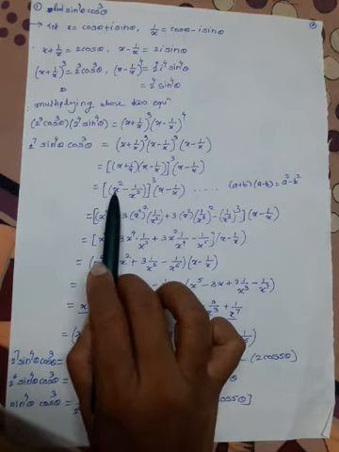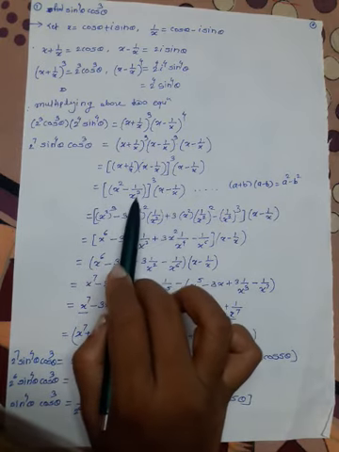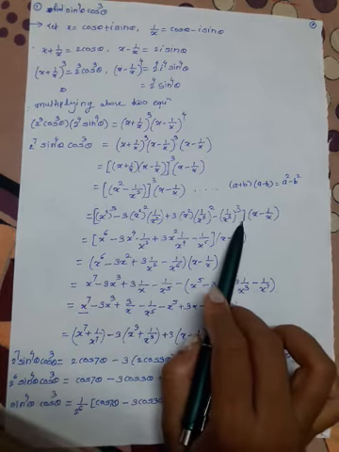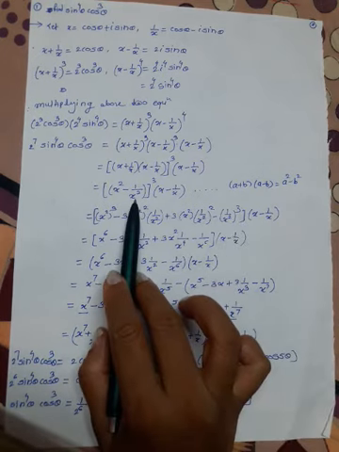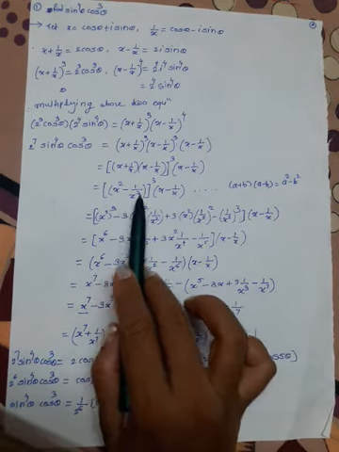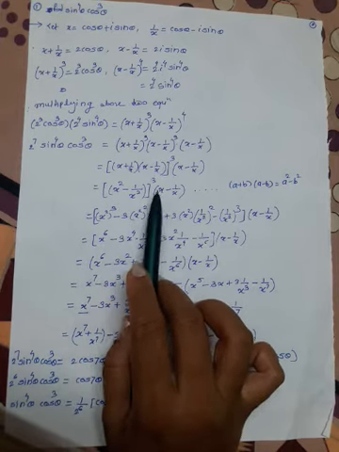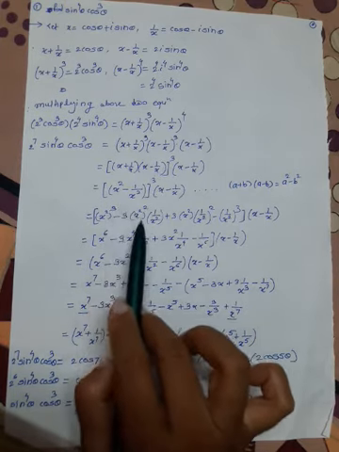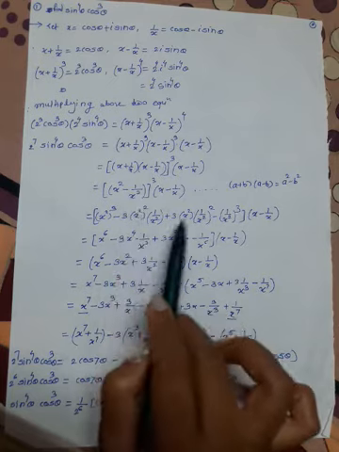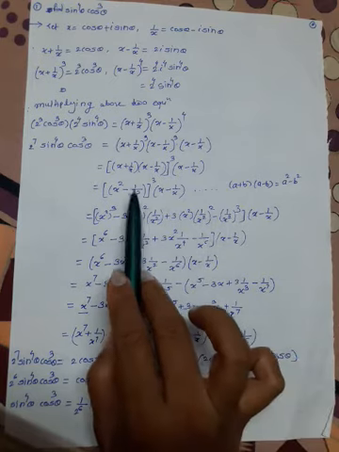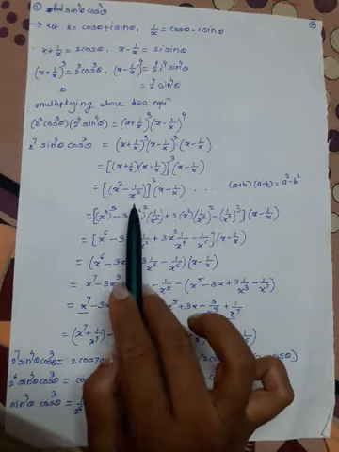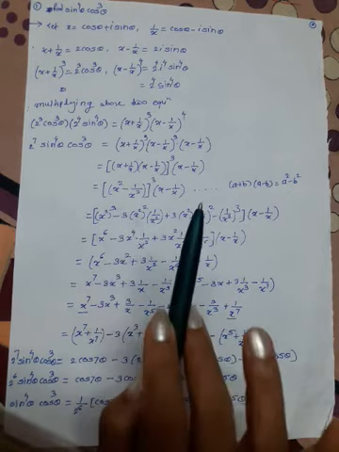Now this is your (a minus b) bracket cube expansion. We have to expand this bracket, (a minus b) cube. What is (a minus b) cube? a cube minus 3a square b plus 3ab square minus b cube. What is a? x square. What is b? 1 upon x square. Keep those in brackets as it is.